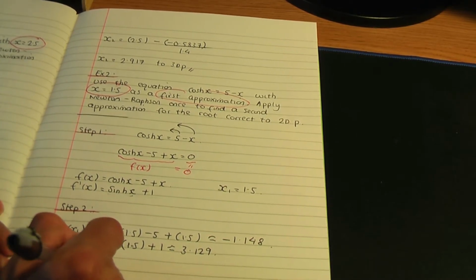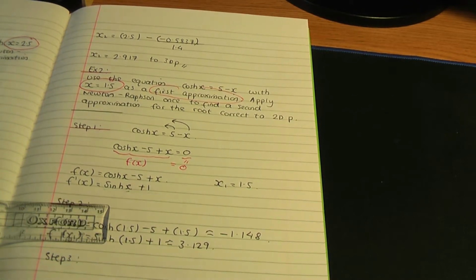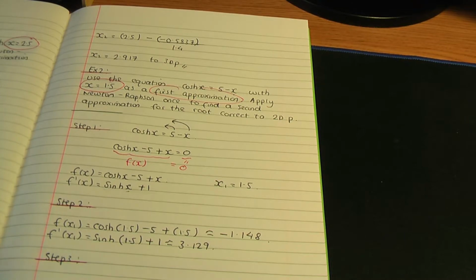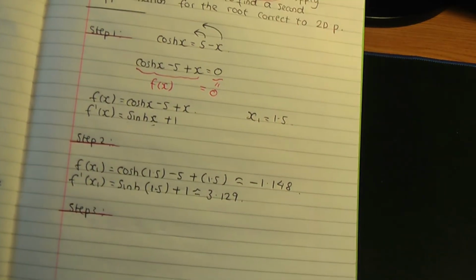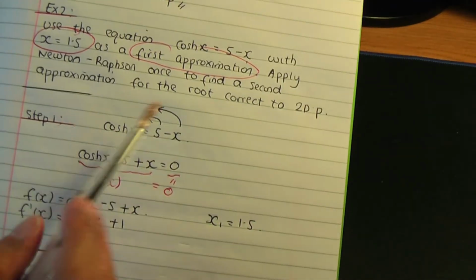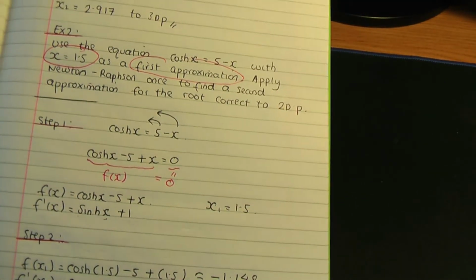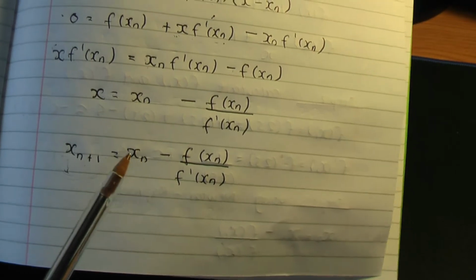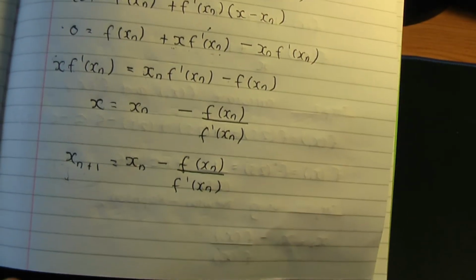And finally, in step number 3, let me take a red pen and a ruler. Step number 3 is to use your Newton-Raphson iterative formula. Bearing in mind we need to work out the second approximation, meaning x2, going back to the formula, x2 will be x1 minus f of x1 over f prime x1.